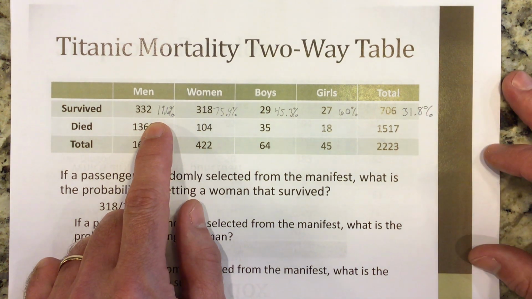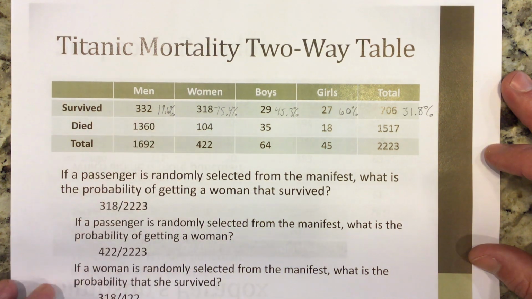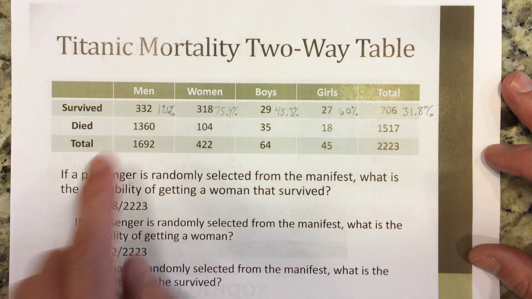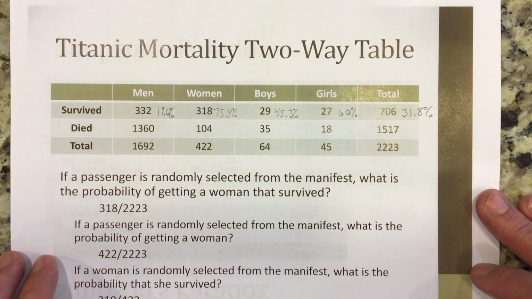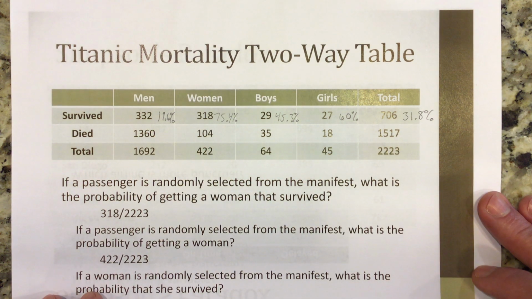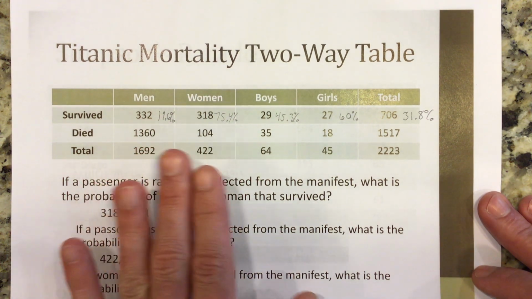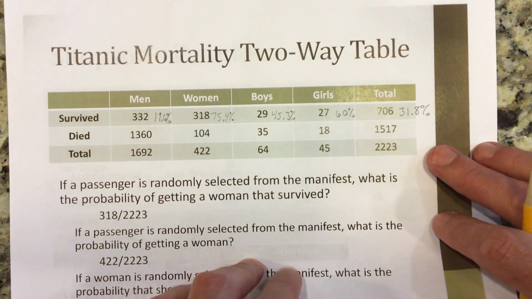Was chivalry being practiced on the Titanic? It looks like it was to a reasonable extent, because these percentages are not very close together. When we get to do things like chi-square in second semester, you will actually examine if these could have happened by random chance or if there's more to it than that. And these clearly didn't happen by random chance. There's definitely a relationship between survival rate and gender. Okay, moving on.